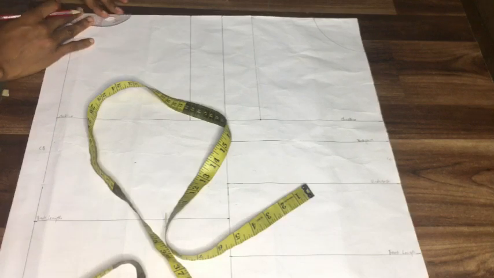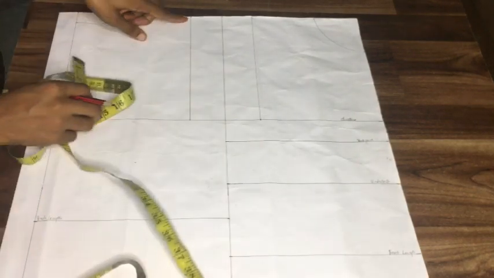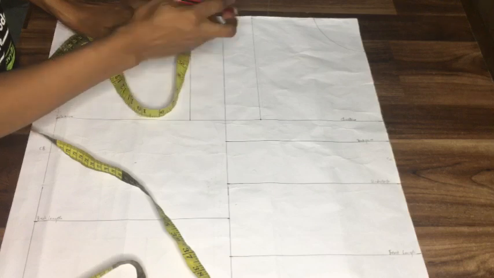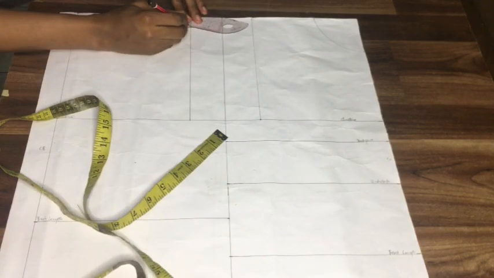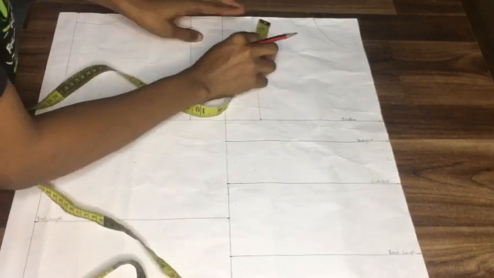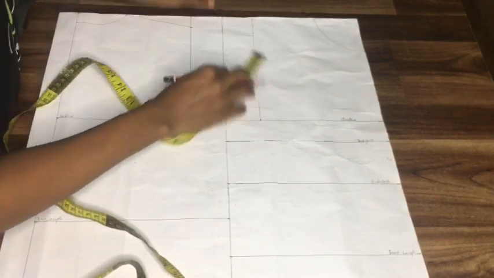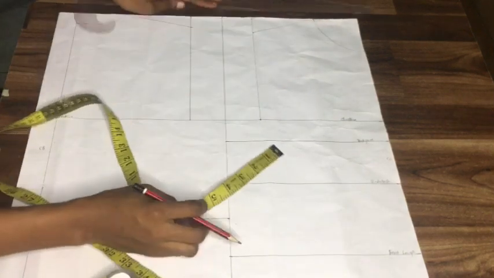That's 3 inches wide and 1 inch deep. After this, you input your shoulder slope. For the back, I came down from the shoulder line by 1 inch and connected to my neck width, as you can see. Then for the front, I came down by 1.5 and connected to my neck width.